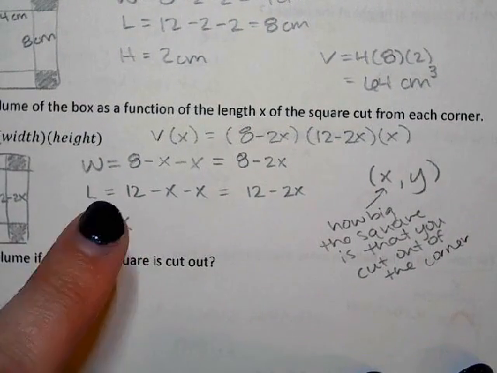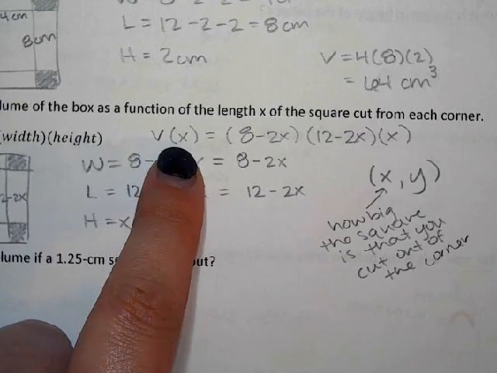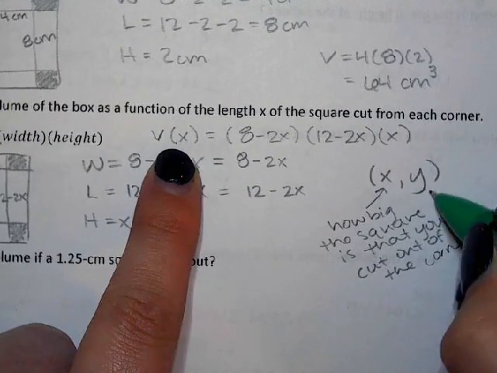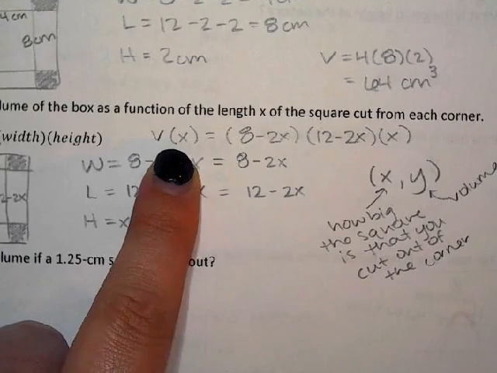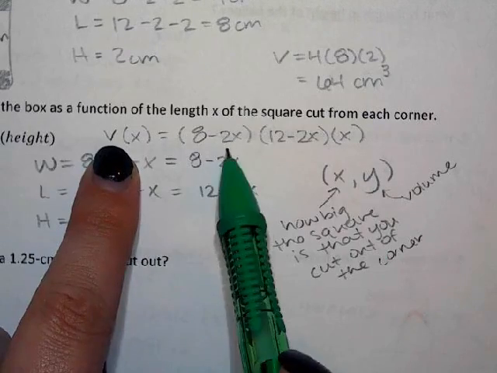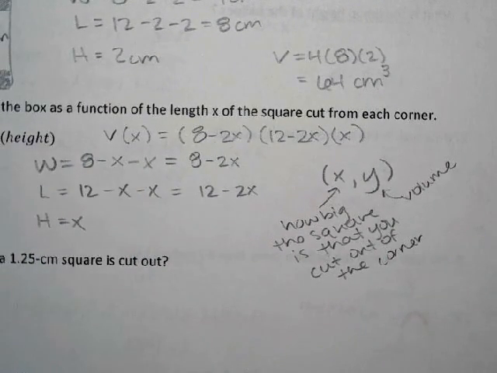Because we have V equals length times width times height. You multiply your 3 dimensions, you get the output, which is going to be volume. Okay? And it makes sense because that's how we found our volume for all the other problems. We figured out how big the square was, and we figured out our width, and then our length, and our height. And once we had all 3 dimensions, we had our volume. So first comes the size of the square that you're using to make the box. Then you find the volume of the box. That's how it works.